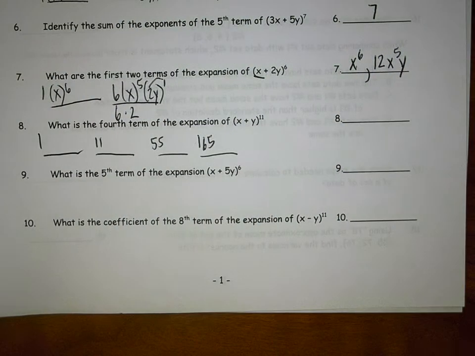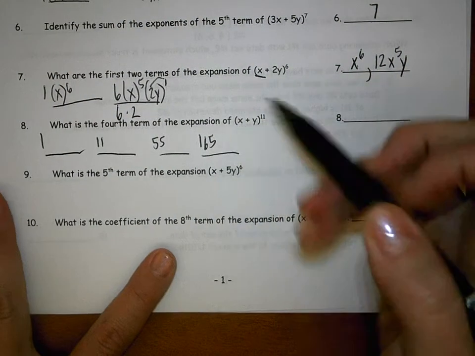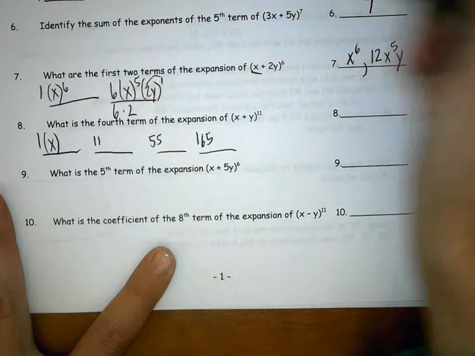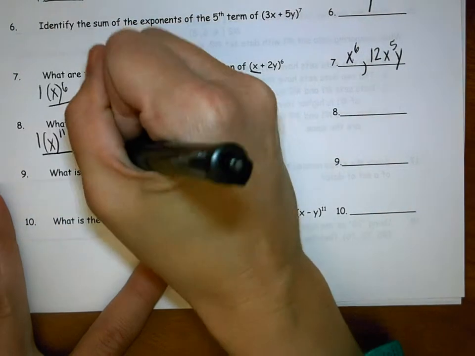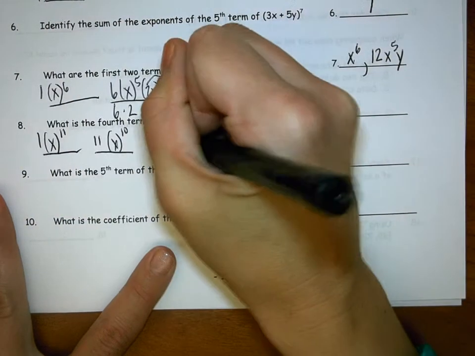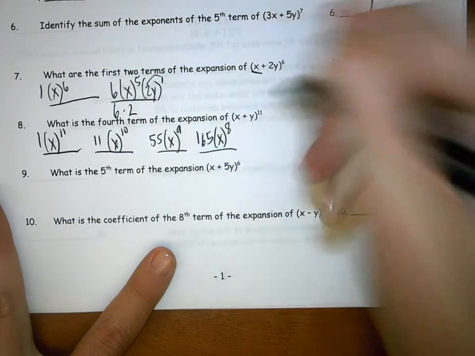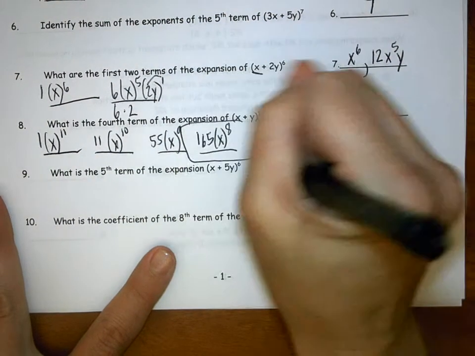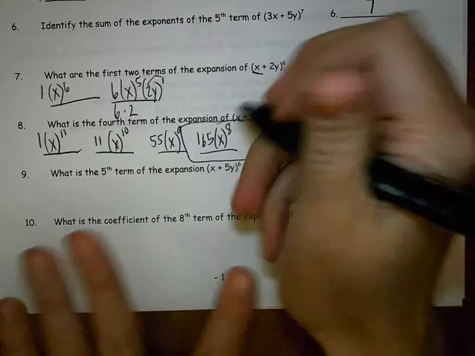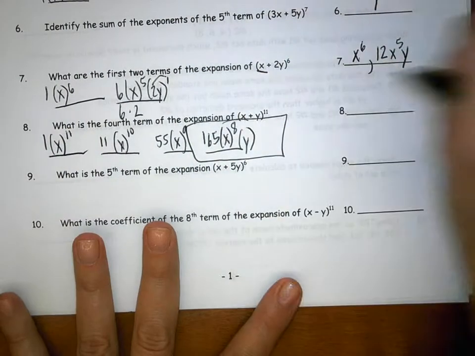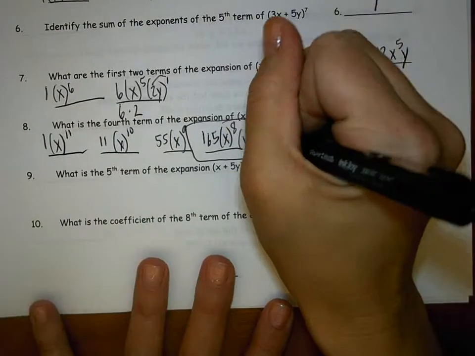Okay. So then, if you started with your x's, this would be x to the 11, x to the 10, x to the 9, and this is x to the 8. So this is the one we're looking at right here. If that is x to the 8th, then this will have to be y to the what? 3rd. And how do we know that?